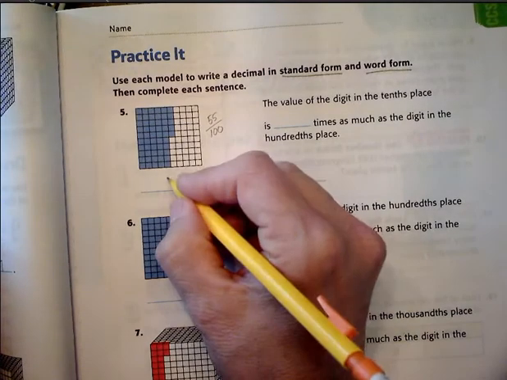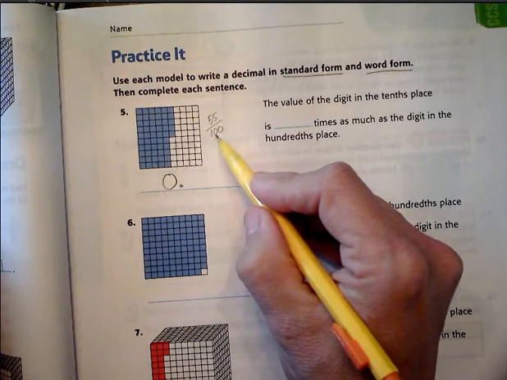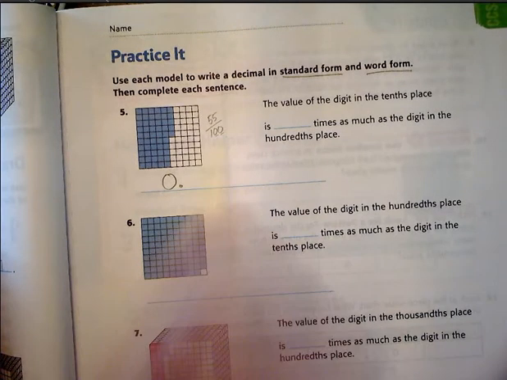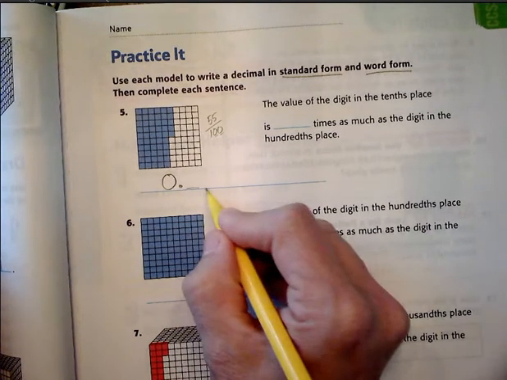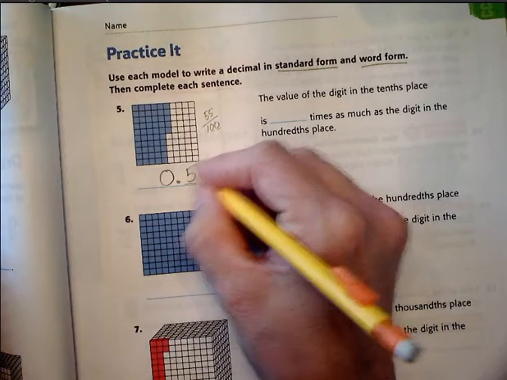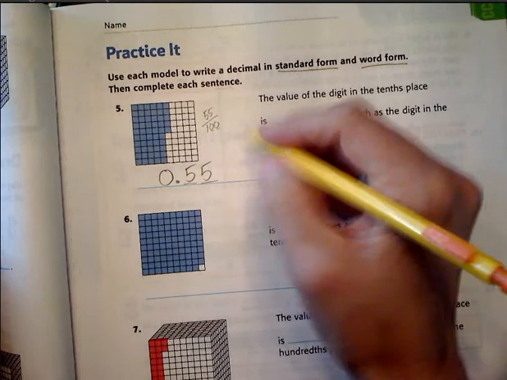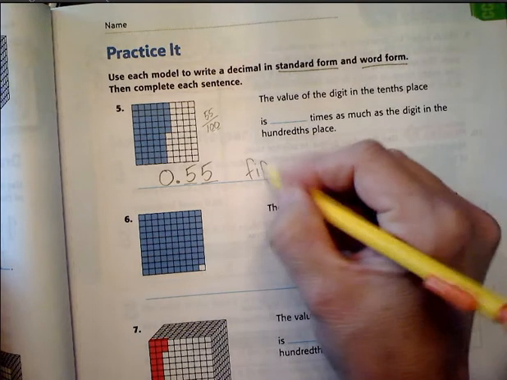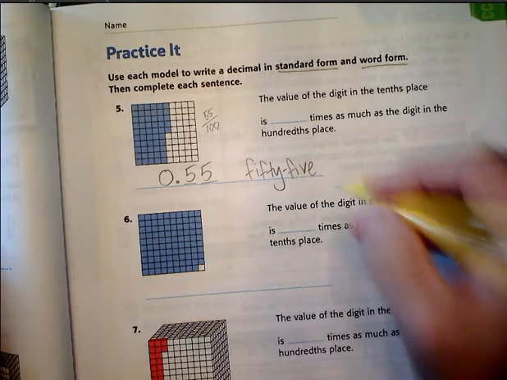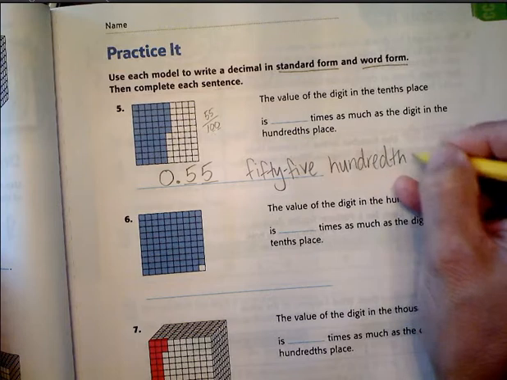So in decimal standard form, it's 0. How many places is it going to have to the right of the decimal? There's 2 zeros, so it's going to have 2 places. This is a review from yesterday. And then our 55 drops in. 55. And our word form is we write the numerator, 55, and then it's hundredths, 55 hundredths.